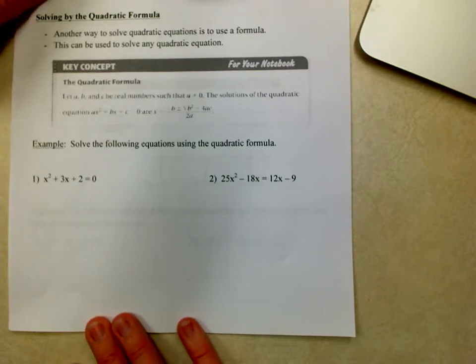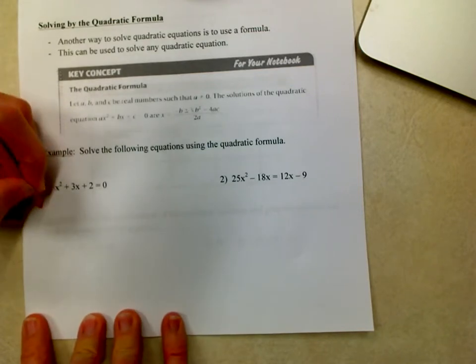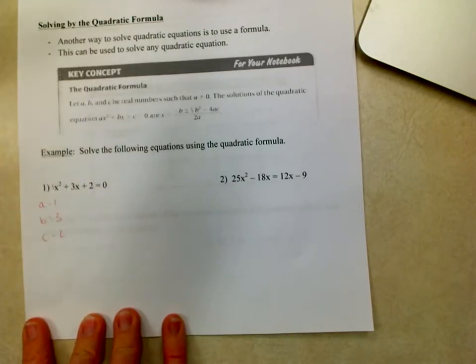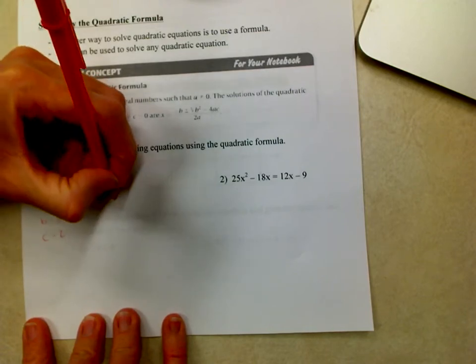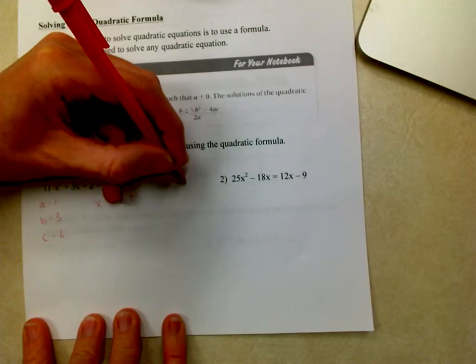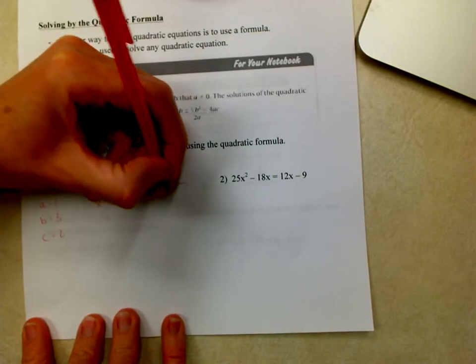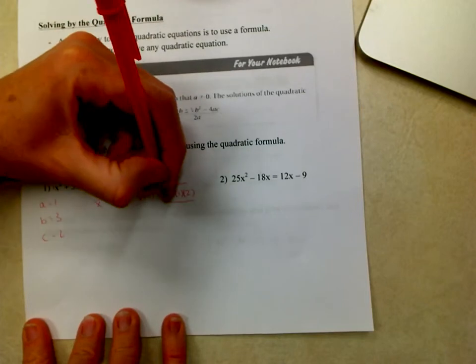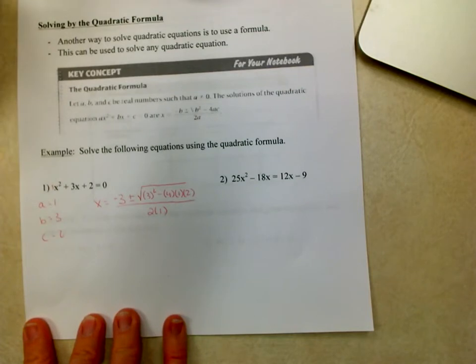So if you look down here at example 1, if you wanted to use the quadratic formula, what you would need to identify is that your a value is a 1, your b value is a 3, and your c value is a 2. And that is really all that you need to be able to use the quadratic formula. Plugging those values into their location in the formula would give you x equals the opposite of your b value, plus or minus the square root of your b value squared, minus 4 times your a value times your c value. And then all of that is divided by 2 times your a value. And then we're just going to start simplifying.